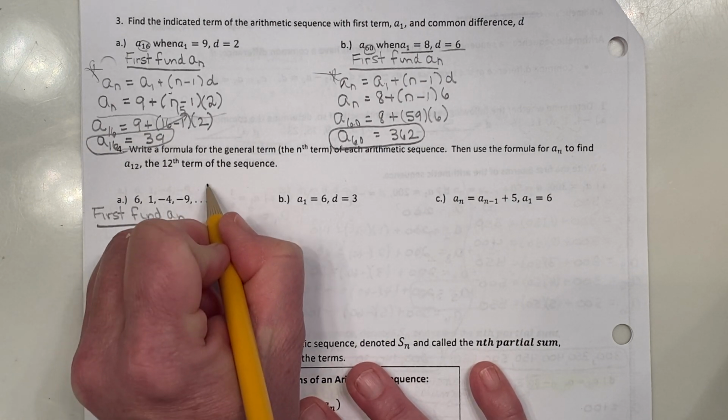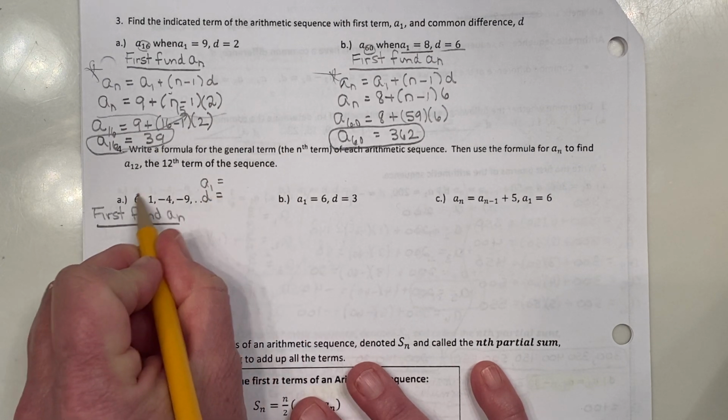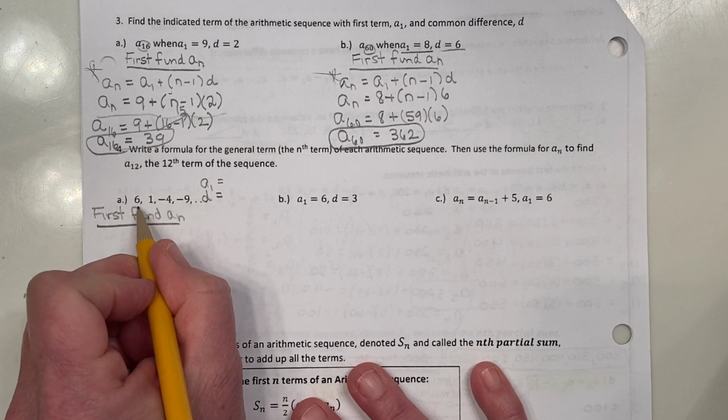All right, so what we need first of all is to know what the first term is, and we need to know what the common difference is. They're not going to straight up give it to us. Sometimes we have to extract it.